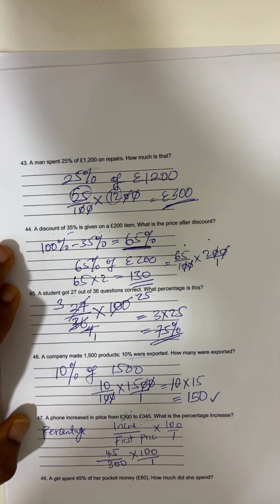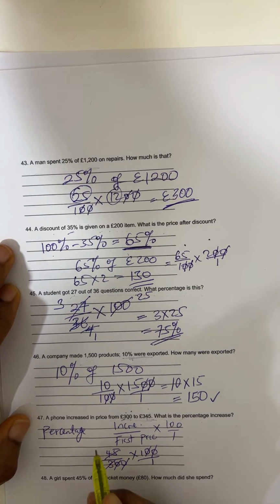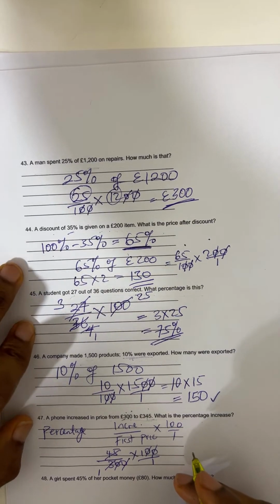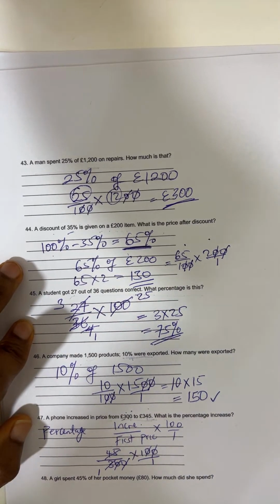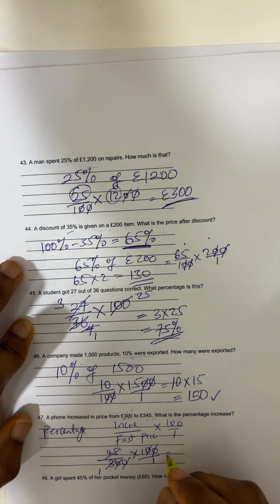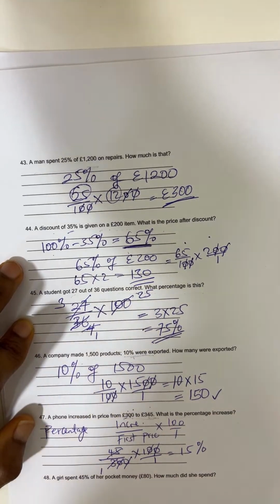So what do we do here? It's very simple. We cancel out 2 zeros and cancel out 2. Then you can see that 3 divides into 3 once. If you divide 45 by 3, you are going to get 15. So the percentage increase was 15%.